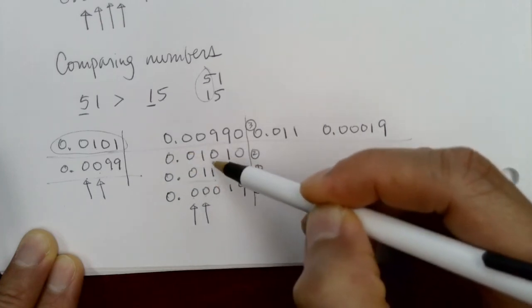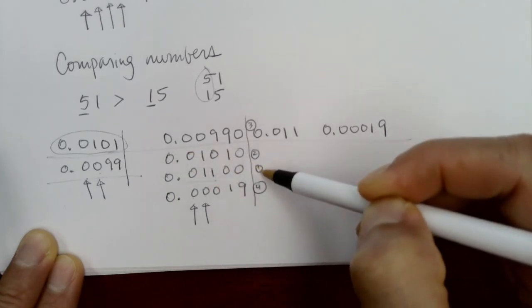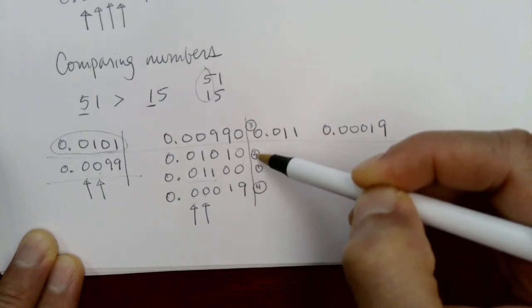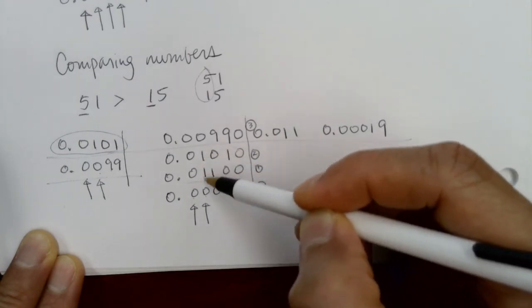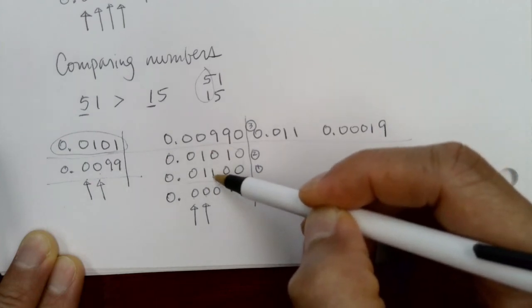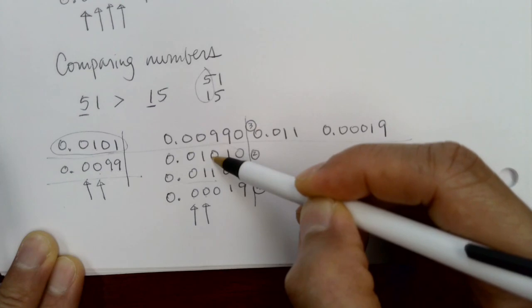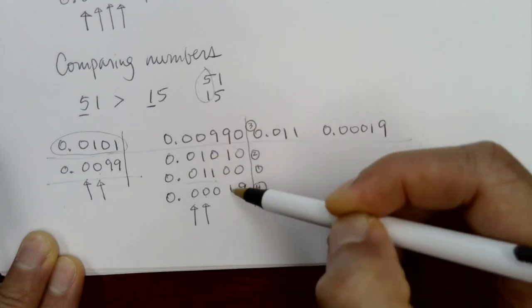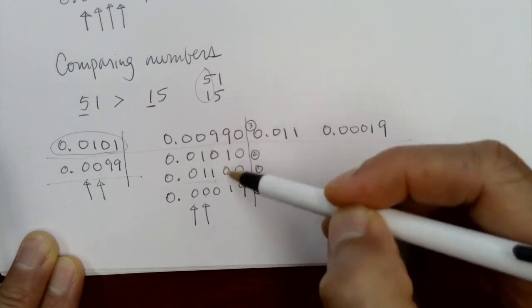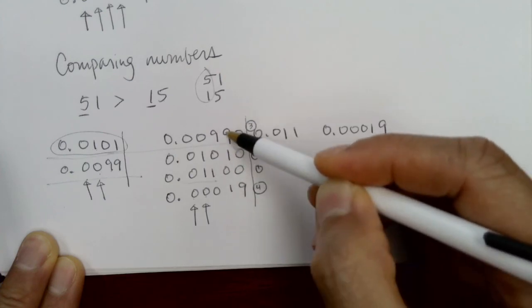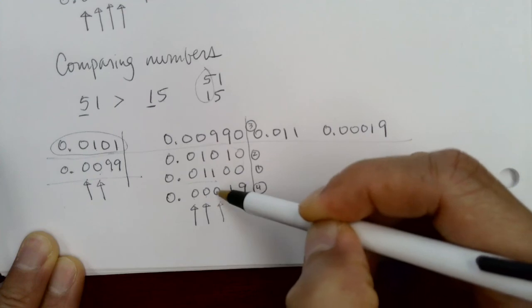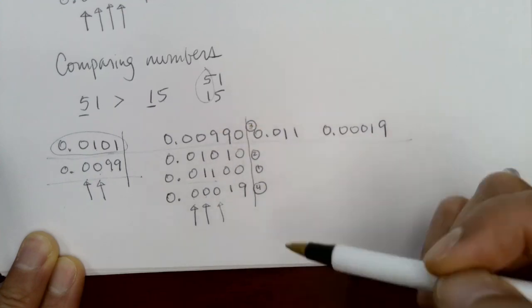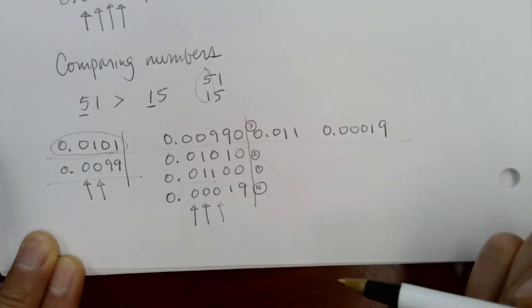This one has 1, this one has 0, so this one is the greatest, followed by this one, because these had 1 in the hundredths place, and this also has 1 in the thousandths place, versus 0. Then comparing these two remaining numbers, they both had 0 here. This one has 0 and this one has 9, so this is the third greatest, and this is the least.